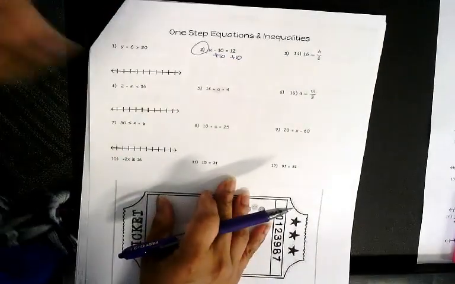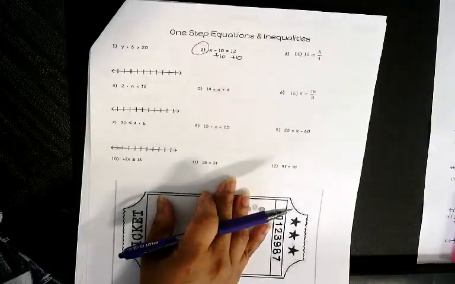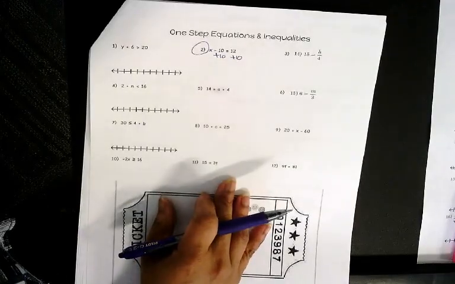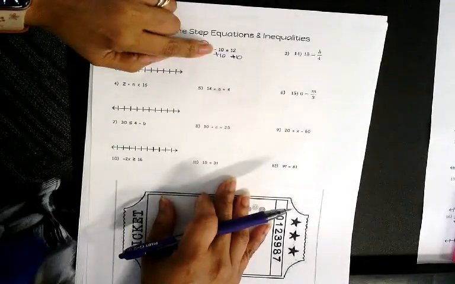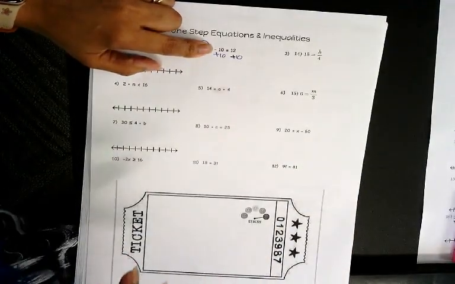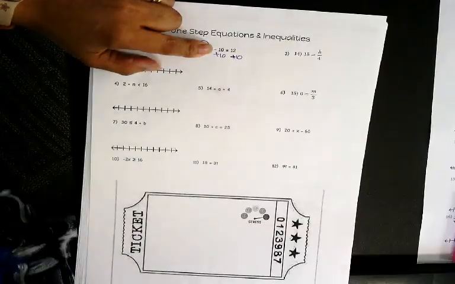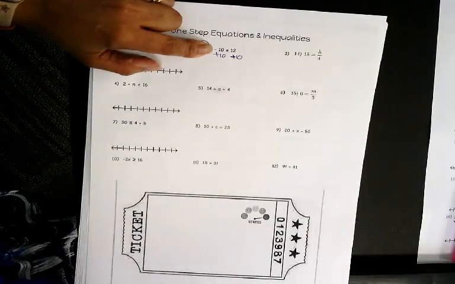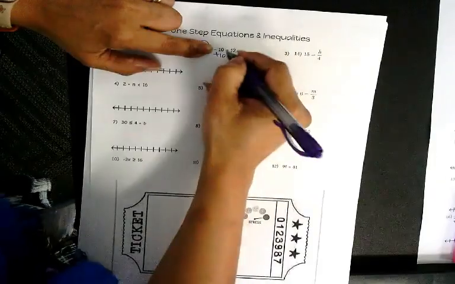All right. So let's talk about the equation. First of all, we're talking about number 2. So here, the variable is going to be x. So let's hide the variable. We have negative 10 on the same side of my variable. So we have to get it out. The opposite of negative is going to be positive. So we add 10 on both sides.